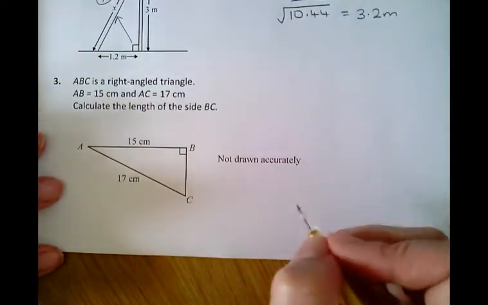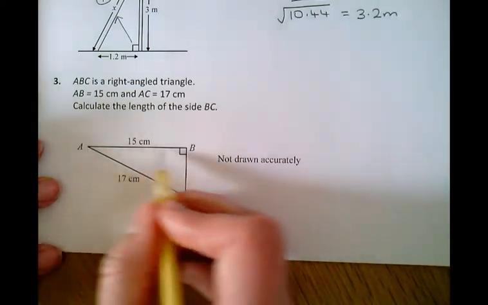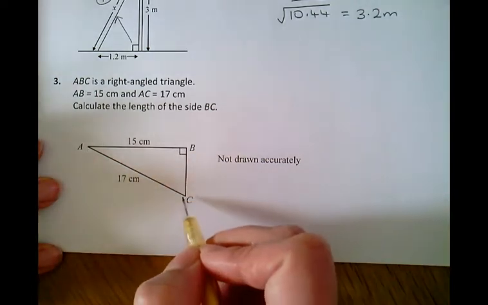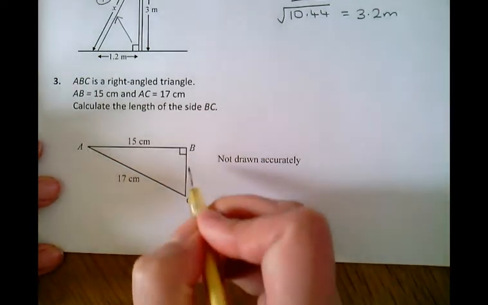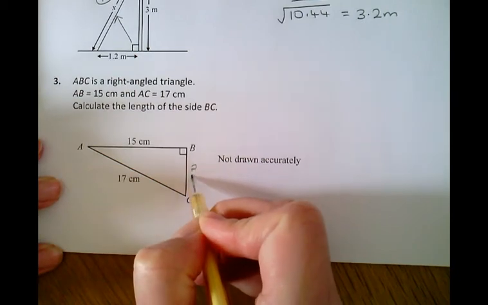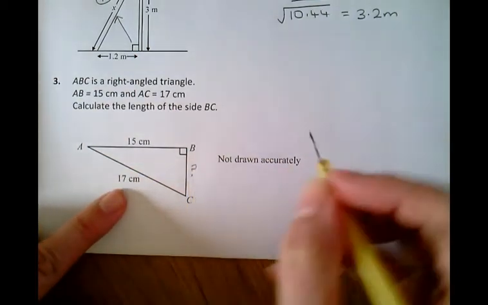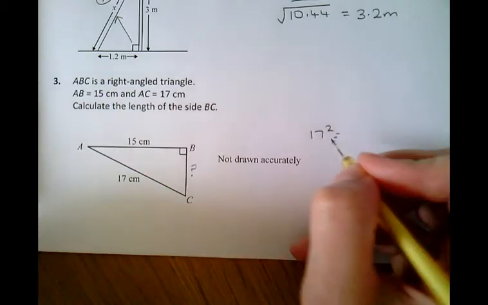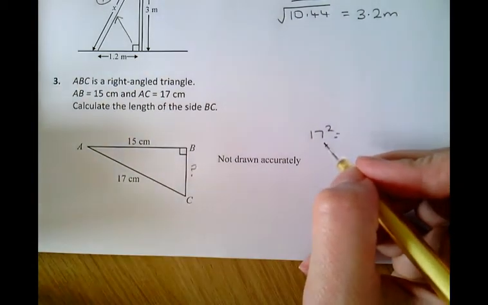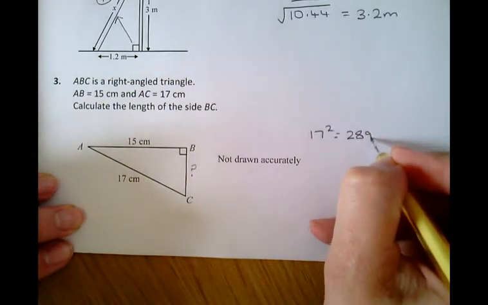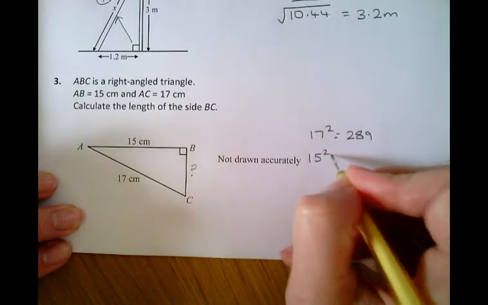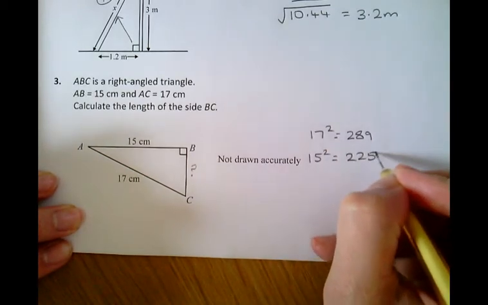Number 3, ABC is a right angle triangle. AB is 15, AC is 17. Calculate the length of the side BC. So they're wanting this side here. So you take each of the sides and square them. So take 17 and square it. So 17 squared, 17 times 17, 289. Take the 15 and square it, 225.